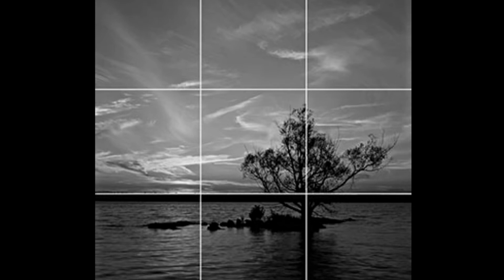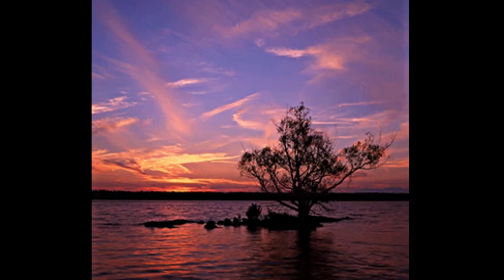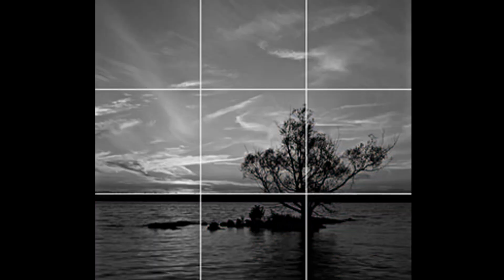However, points of interest in the photo do not have to actually touch one of these lines to take advantage of the rule of thirds. For example, the brightest part of the sky near the horizon where the sun recently set does not fall directly on one of the lines, but does fall near the intersection of 2 of the lines, close enough to take advantage of the rule.